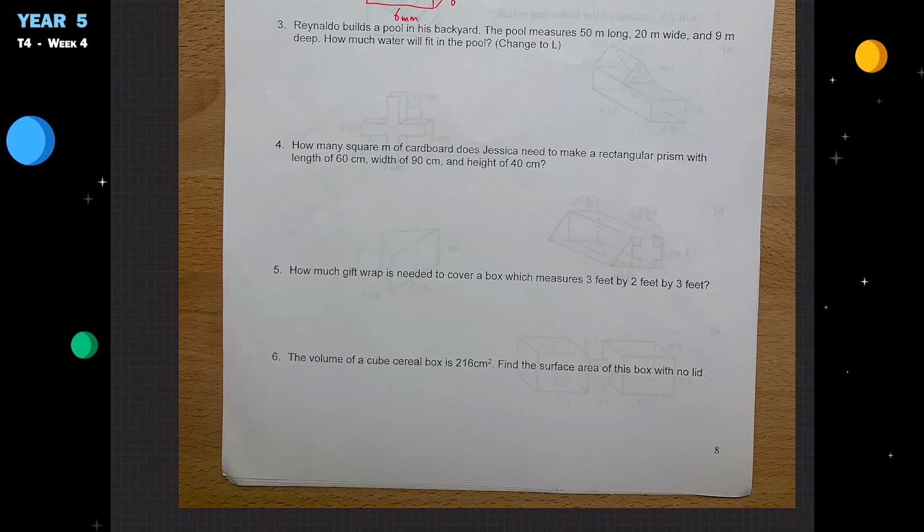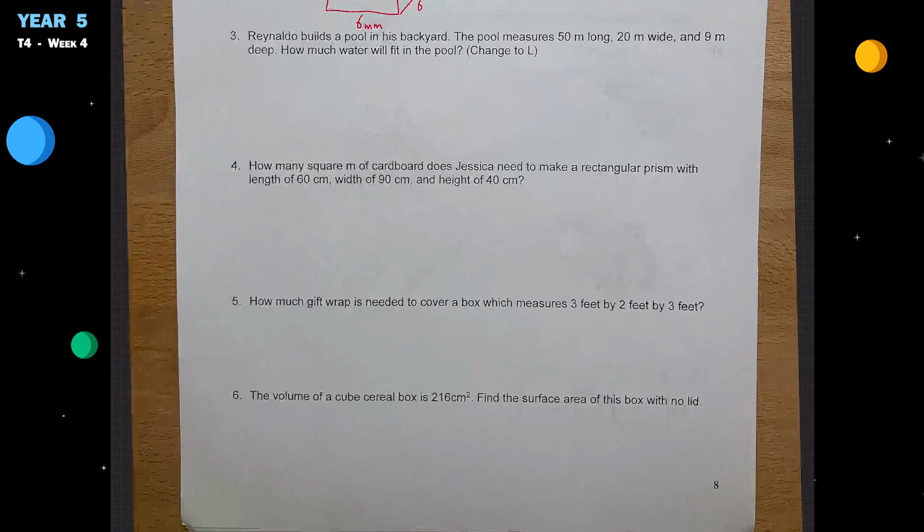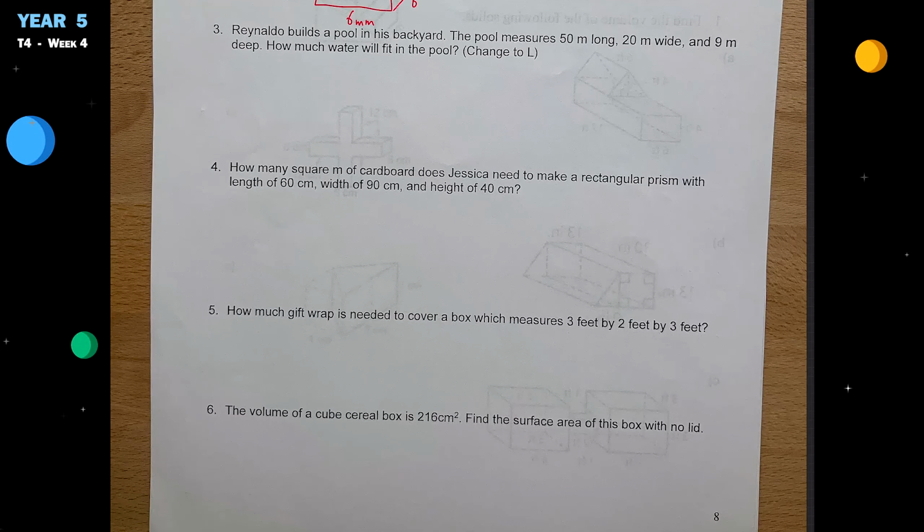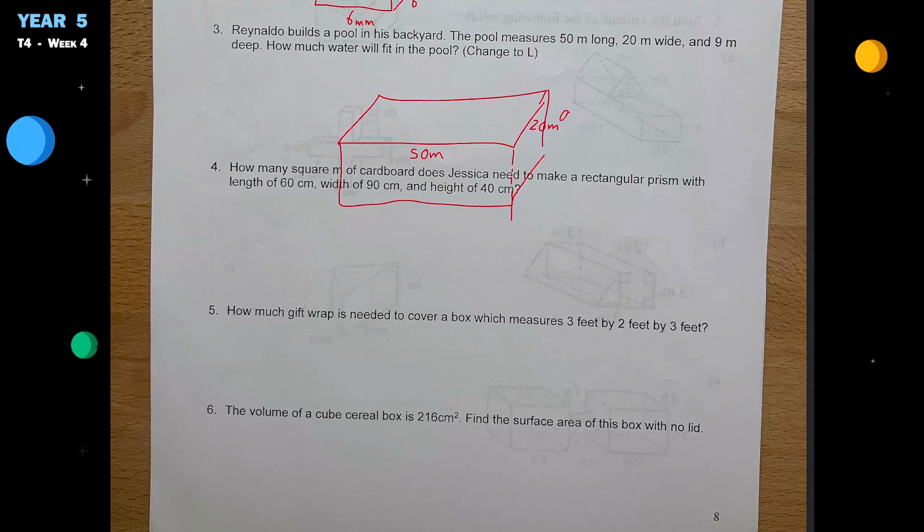Question 3. Ronaldo builds a pool in his backyard. The pool measures 50 long, 20 wide, and 9 deep. This is 50 meters long, 20 meters wide, and 9 meters deep. It's a pretty deep pool.